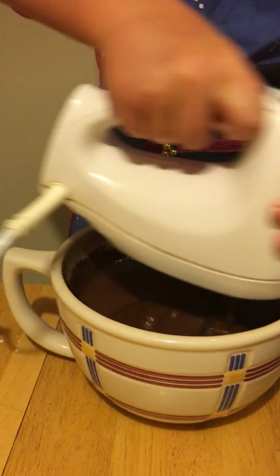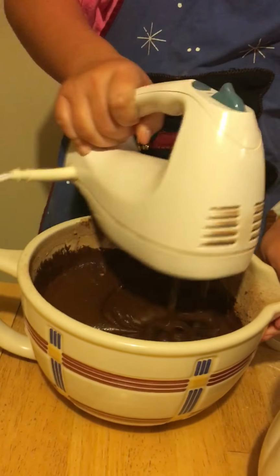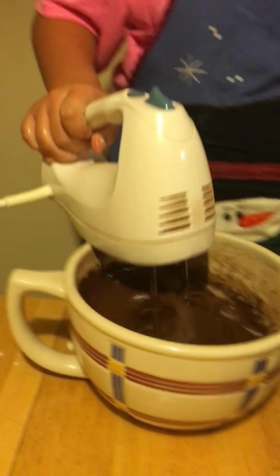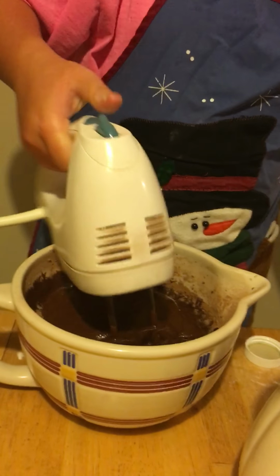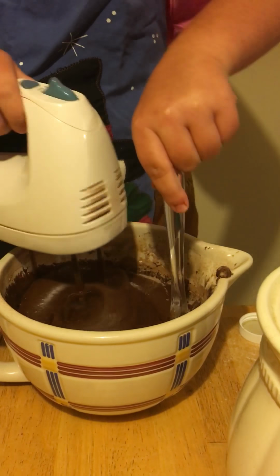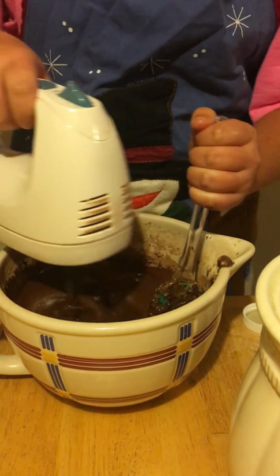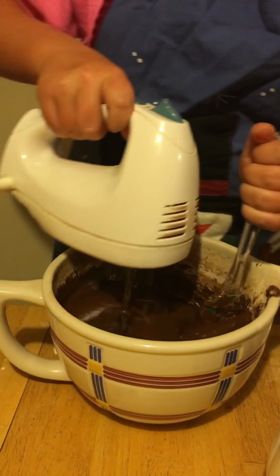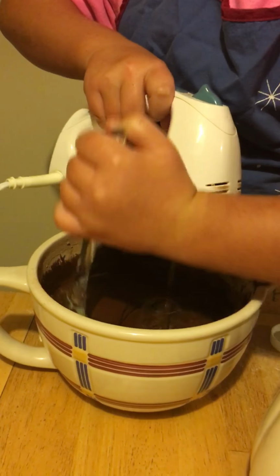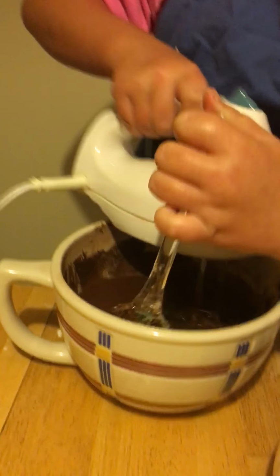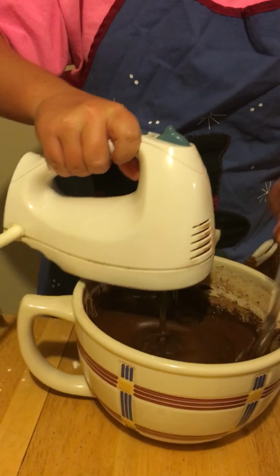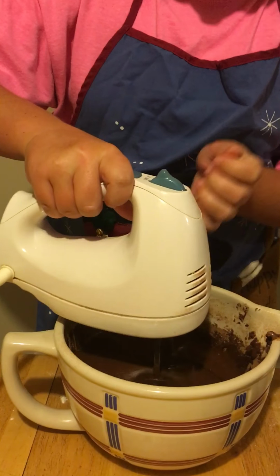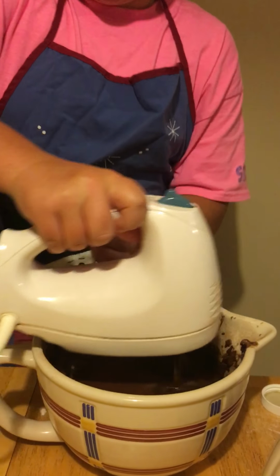You're going to do this for 2 minutes. Then you're going to take your spatula and go around the edges so all the extra on the sides will not get clogged up, and you will have a good, delicious cocoa cake when you're all done.